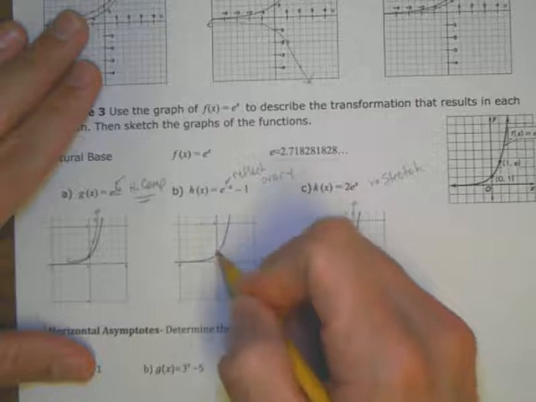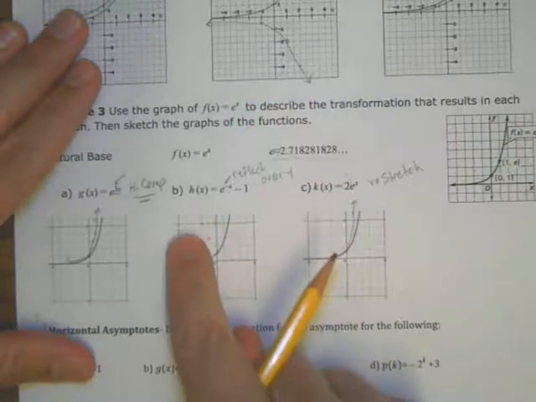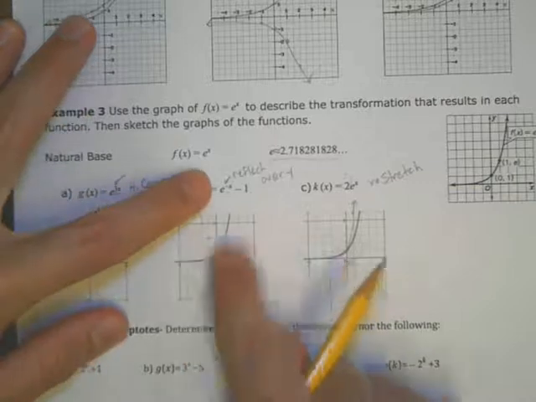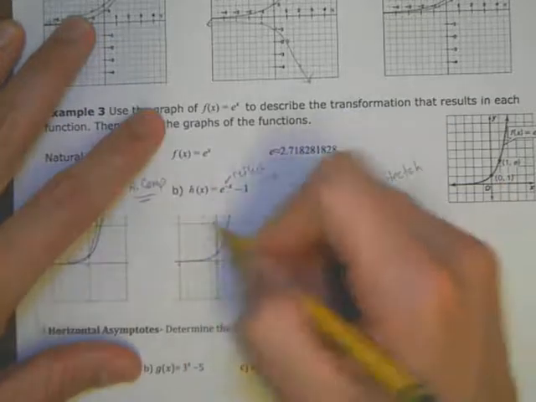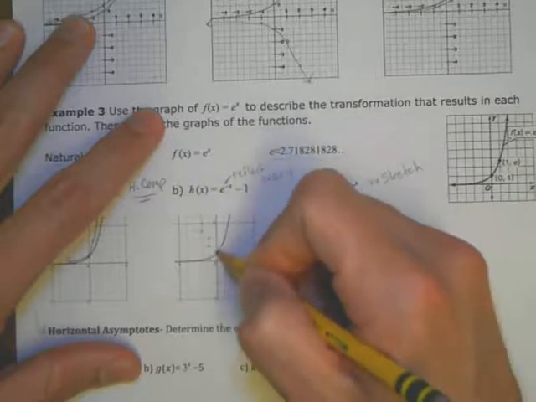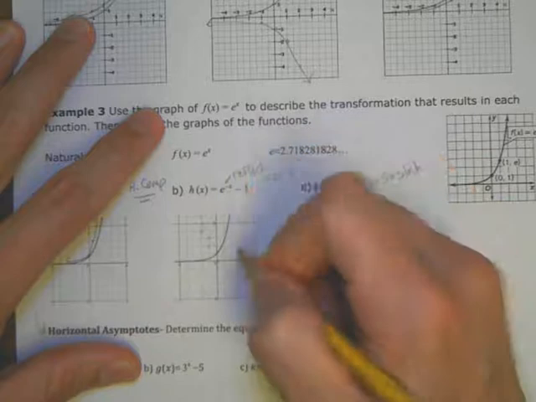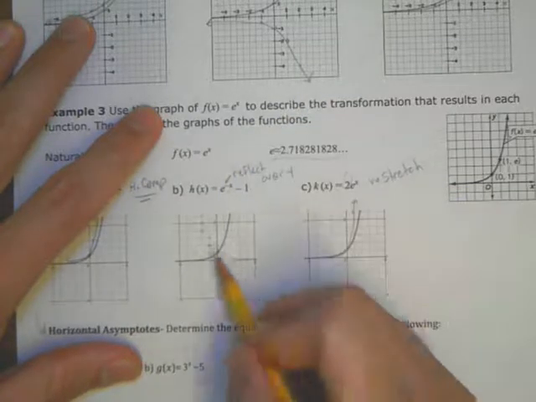But then what does this do? It shifts it down 1. So that reflection and then down 1. This is our real one. What did that just do? Oh, you guys are going to freak out. Oh no, I just crossed the x-axis. Why?